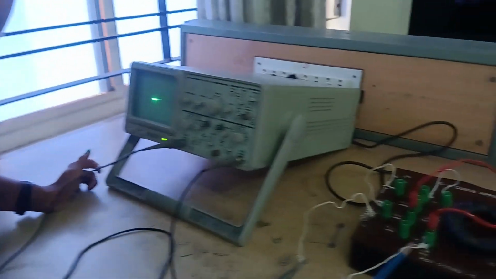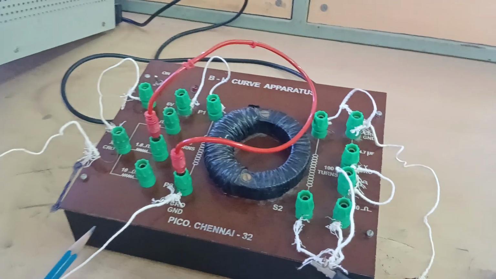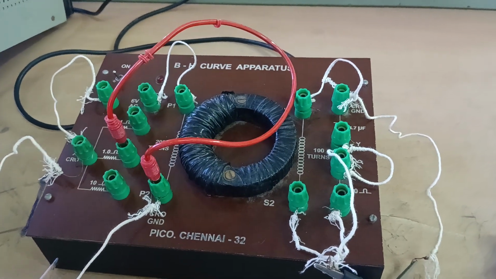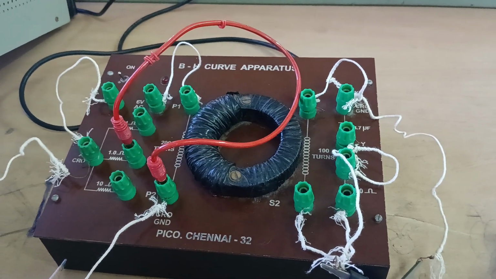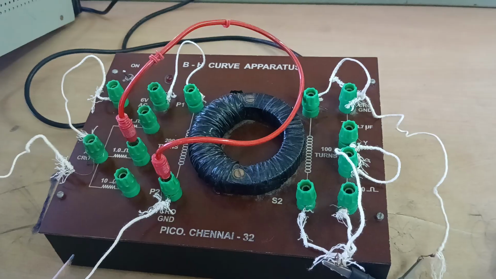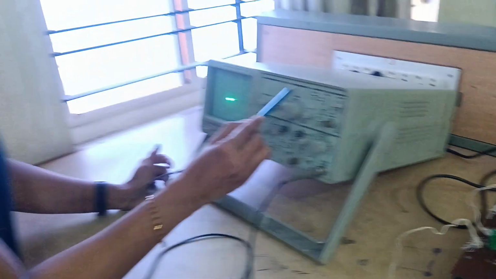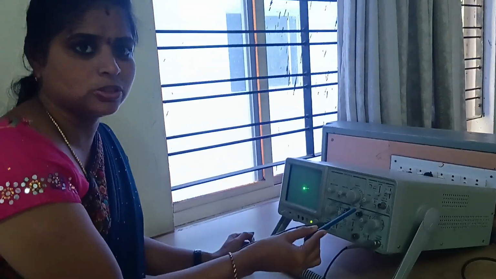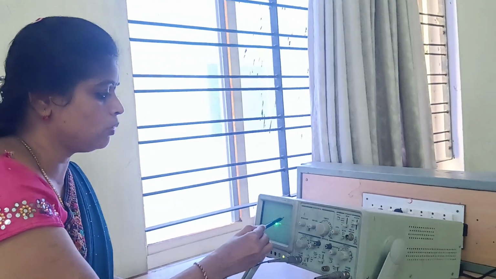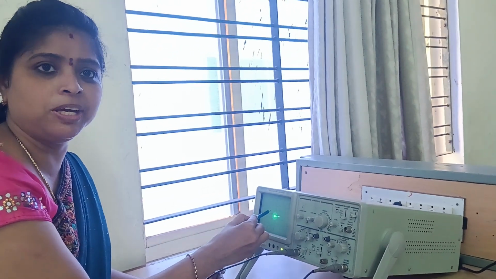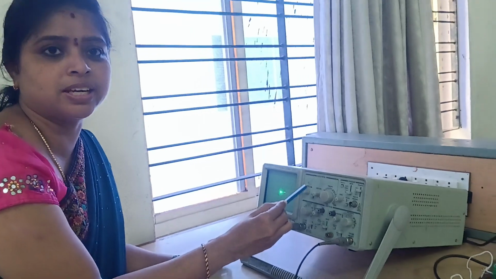So what is the aim? To determine the B versus H variation and also the hysteresis loss, how much hysteresis loss, by using the apparatus. This is the CRO. We have to draw the BH curve in this CRO.